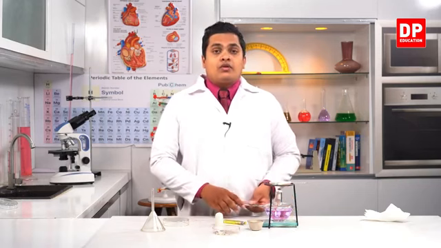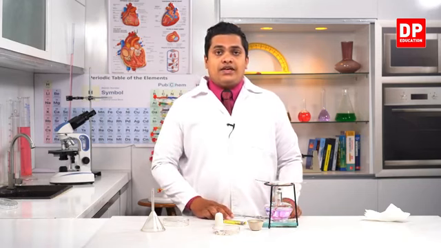When a solid is converted directly into a gas without the intermediate liquid state, this state change is referred to as sublimation. Right, my dear children? So all of these experiments which we conducted are related to state changes, right? So we'll move on to the classroom to study further things related to the lesson.